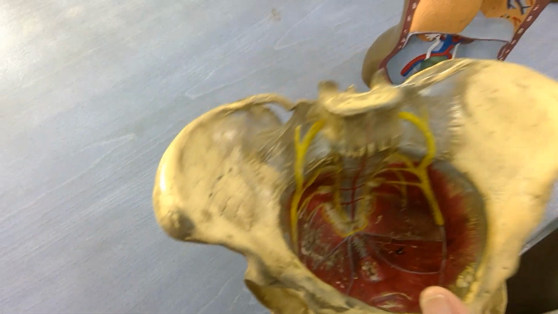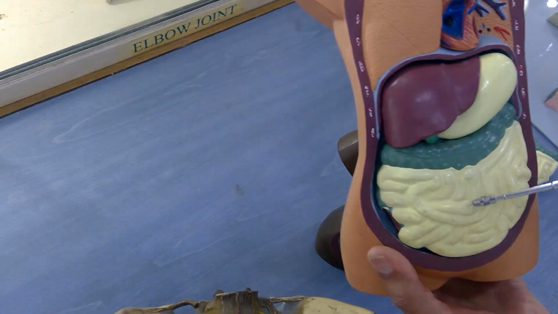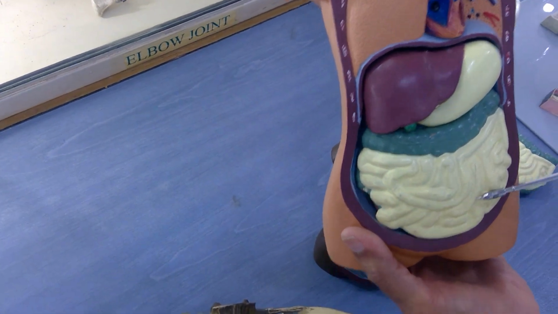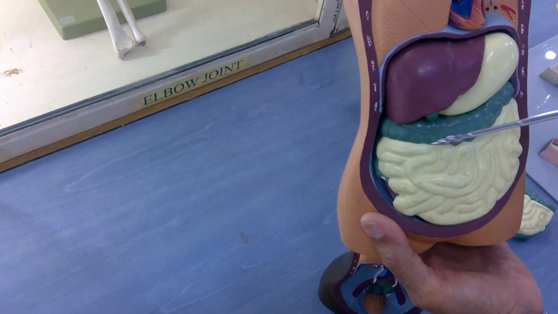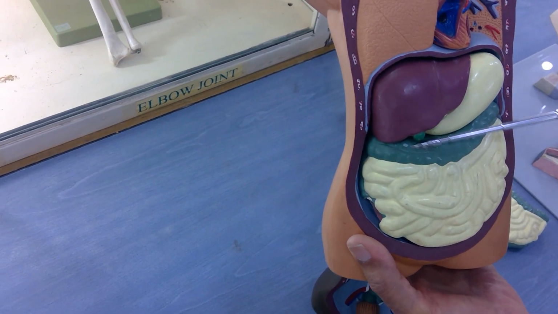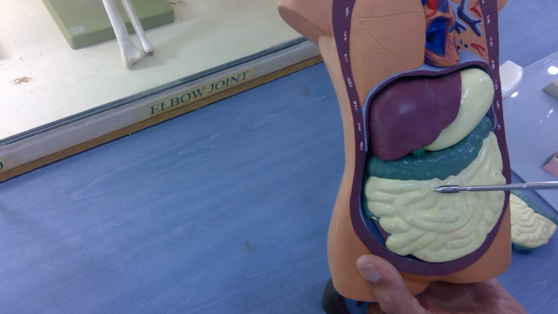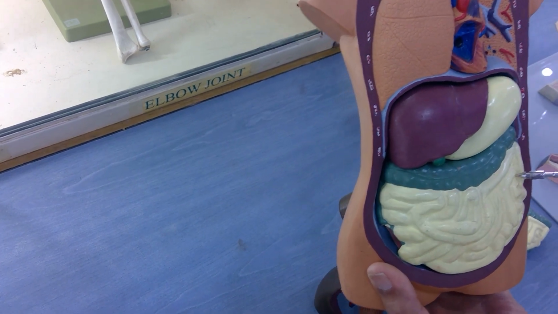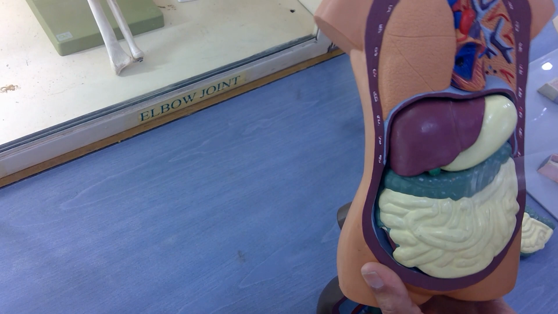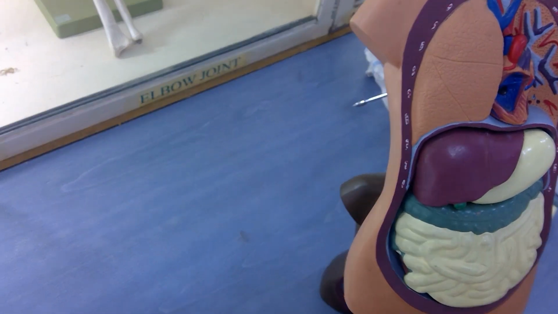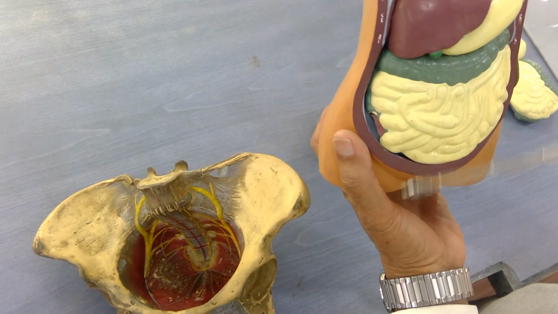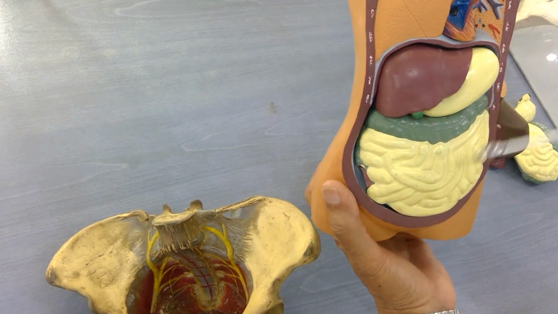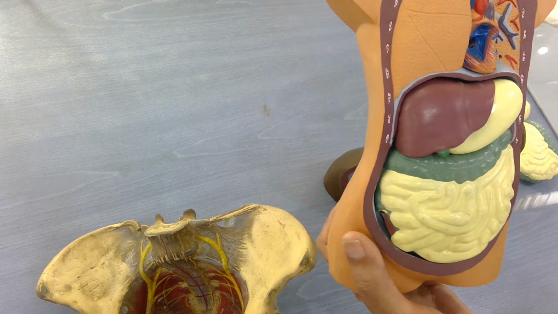Some of the abdominal organs are also in the pelvis. This is a specimen of the intestine, and that's the transverse colon. These are part of the small gut. So small gut loops are also inside the pelvis, and they can be easily brought up into the abdomen. And this is done during laparoscopic surgery.